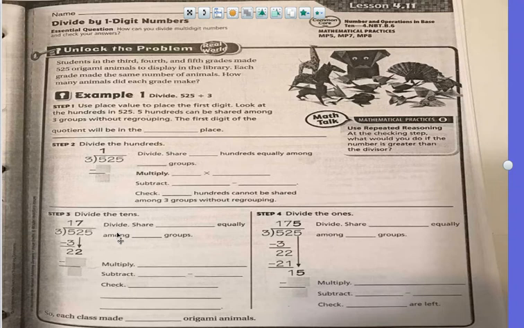Alright, so we're going to go right to Unlock the Problem. Students in the 3rd, 4th, and 5th grades made 525 origami animals to display in the library. Each grade made the same number of animals. How many animals did each grade make?